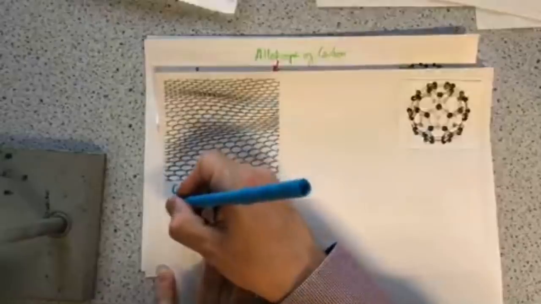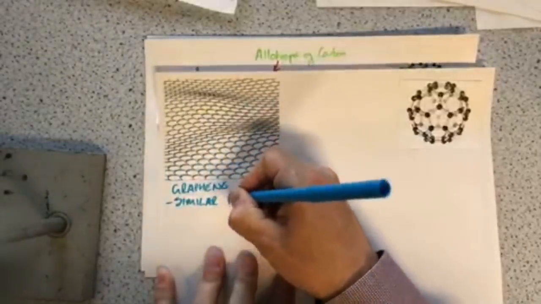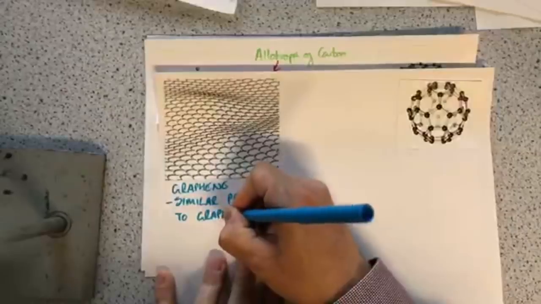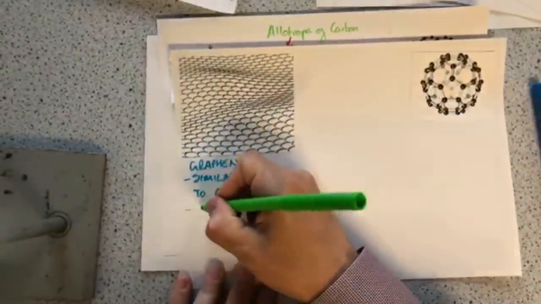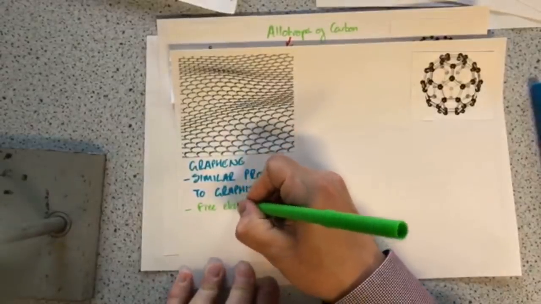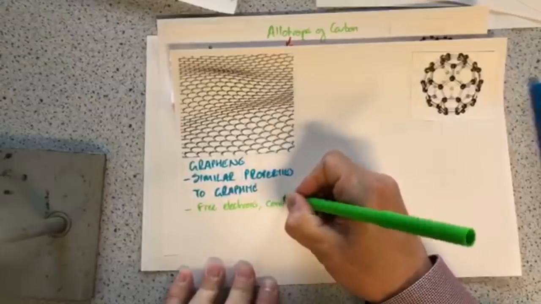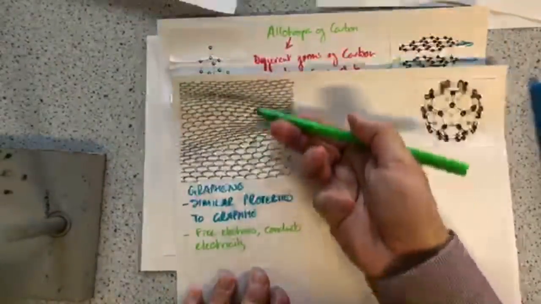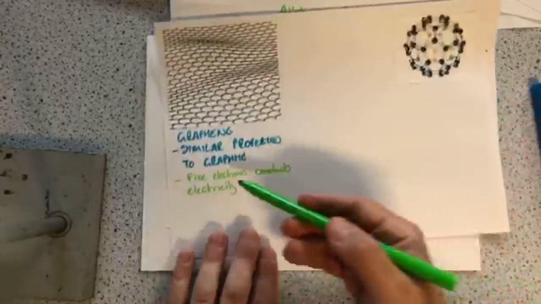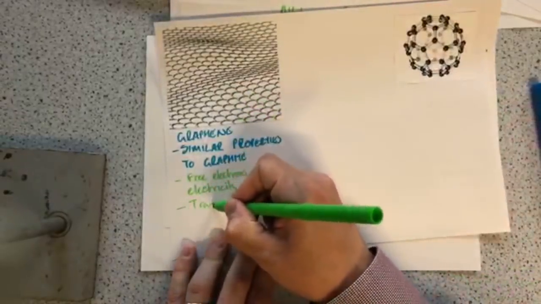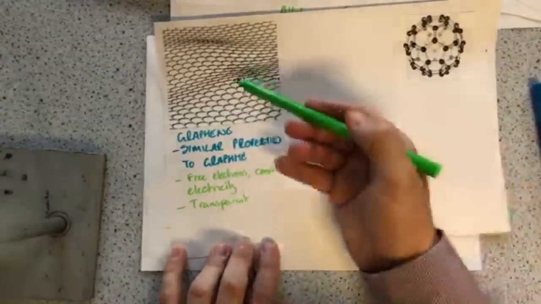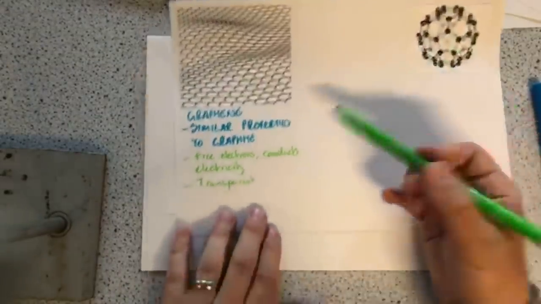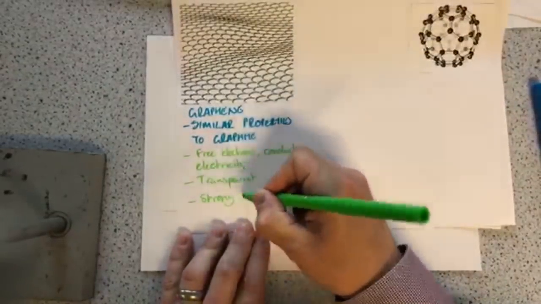So graphene has a lot of similar properties to graphite. It still has free electrons, delocalized electrons, so it still conducts electricity. However, because now we only have one layer, as opposed to many layers, this is now transparent. And because these atoms are all joined together in one big sheet, rather than in small sheets that can slip away from each other, this is now a very strong yet flexible material.